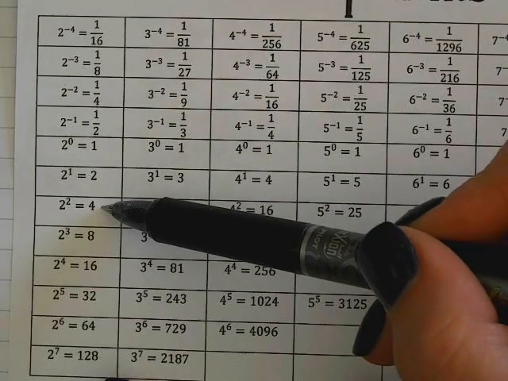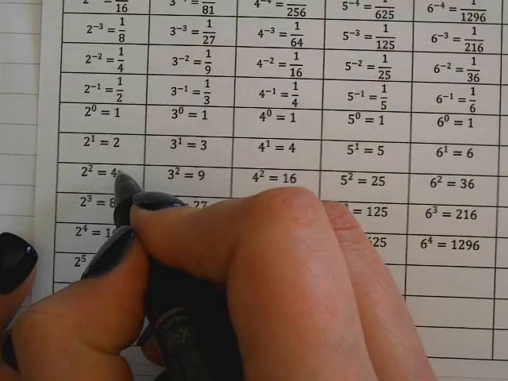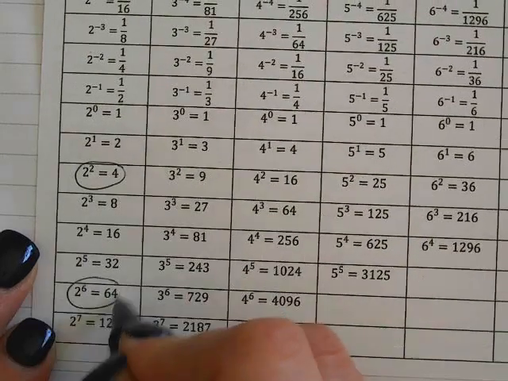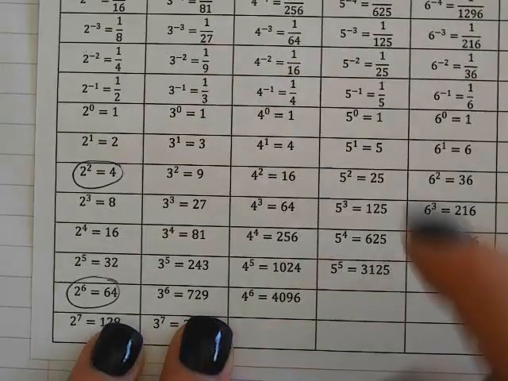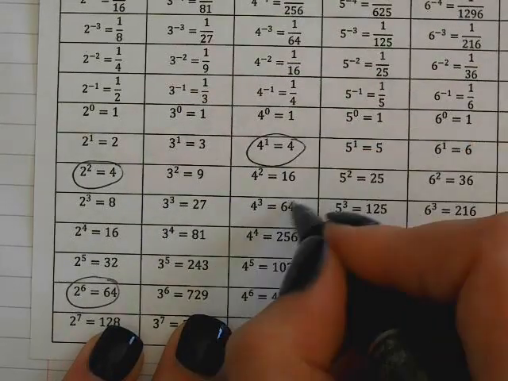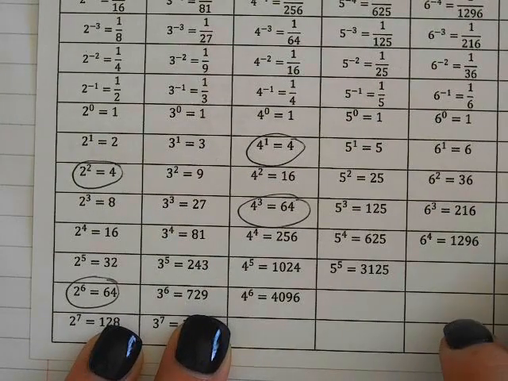You've got a 4 here. Let me go ahead and circle these. So you can do it this way, 4 and 64. So you could change the problem to have bases of 2, or you could use this and let the problem have a base of 4.